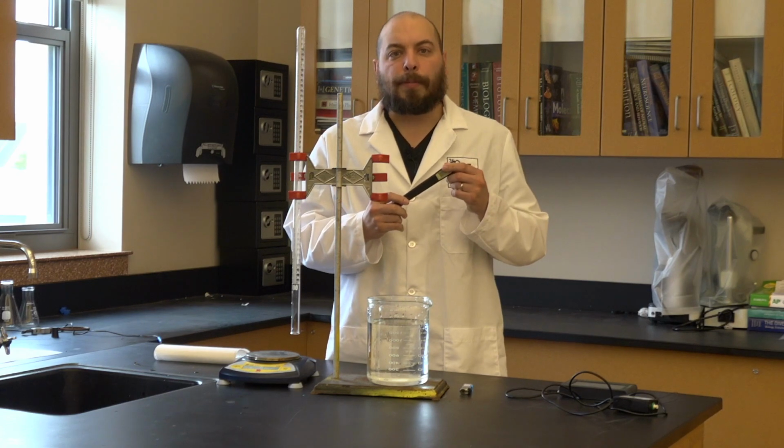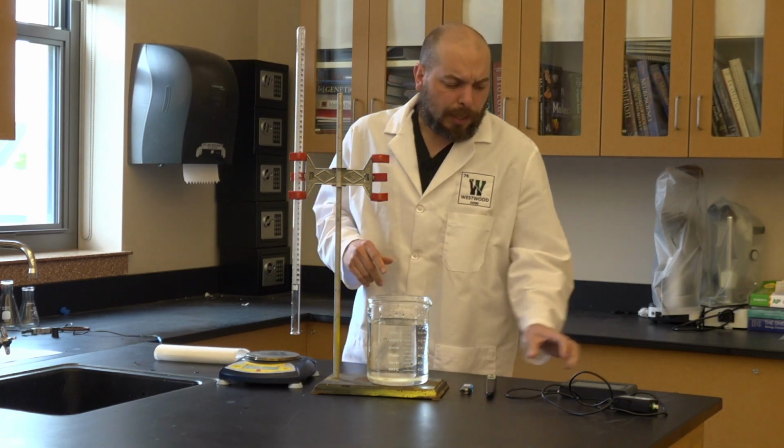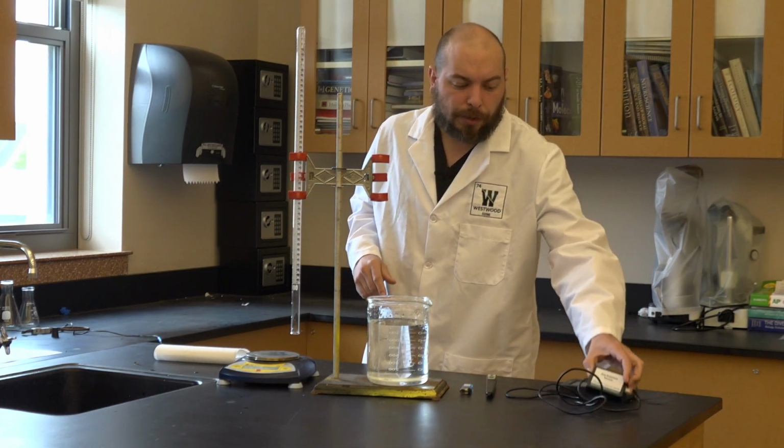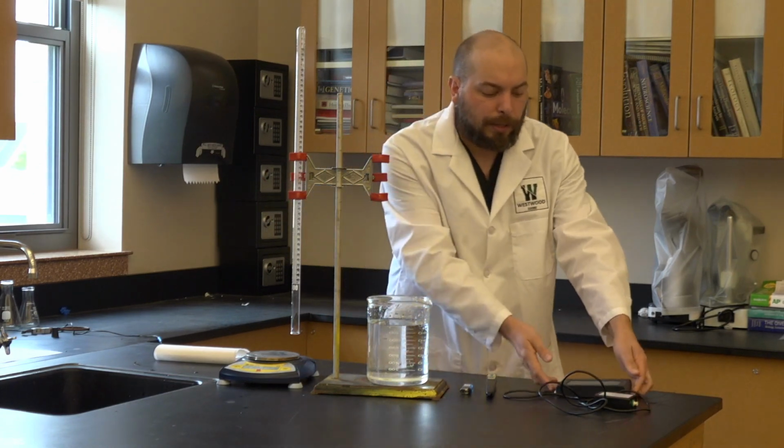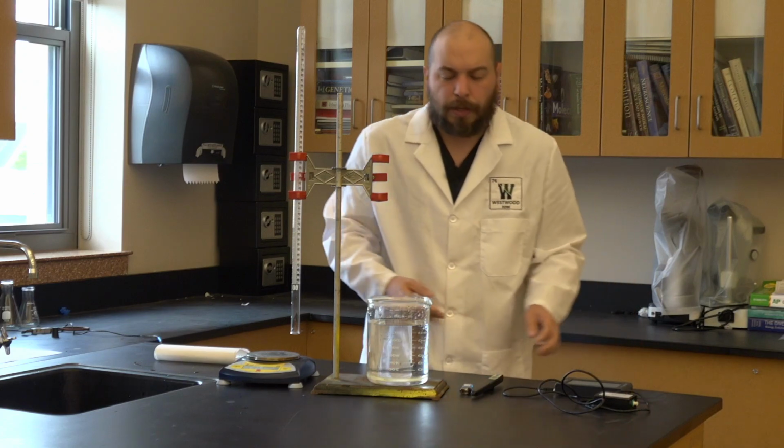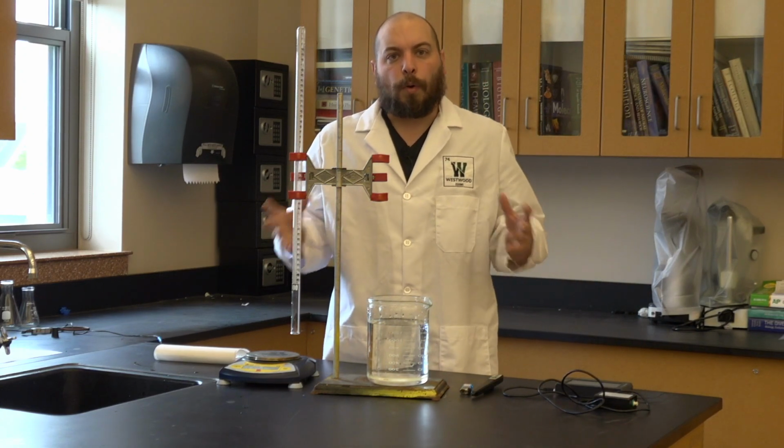We're going to use a thermometer to measure the temperature of the room. And we've got a gas pressure sensor here to be able to measure the barometric pressure of the room. I'm doing that using one of my LabQuests here. So let's talk about what we need to do.